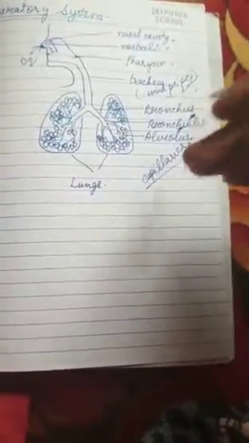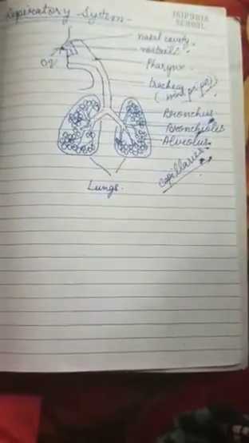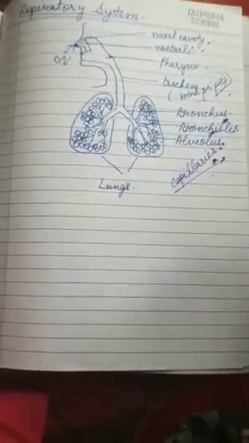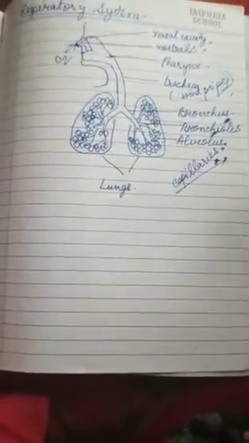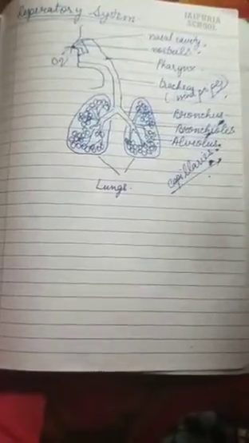This blood absorbs more and more oxygen and takes it to each and every body part, and it reaches each and every cell, and there it oxidizes or burns the food and releases energy. So this is the process of respiration.